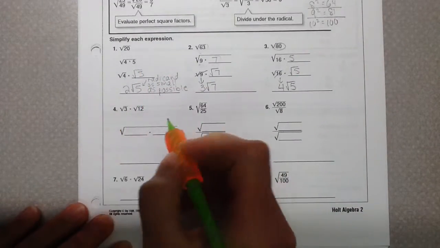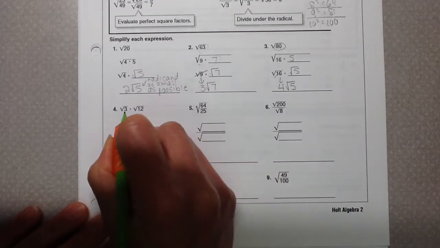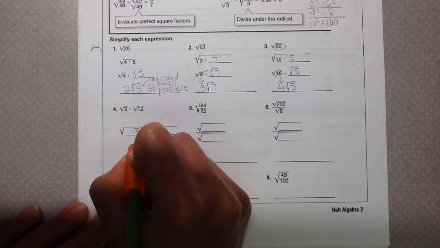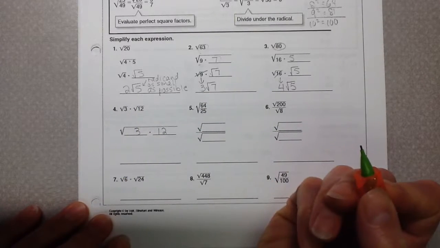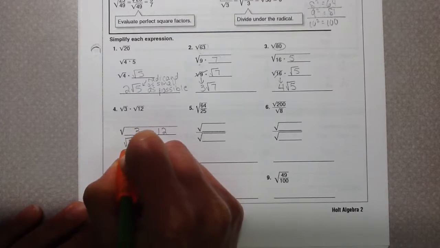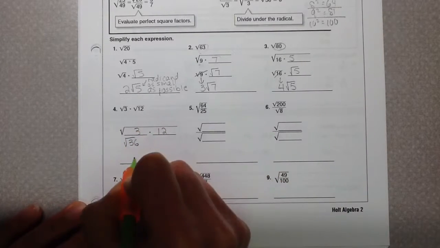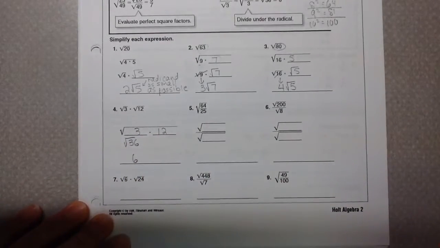We can put them both underneath the same square root sign. So square root of 3 times 12. That's going to give me the square root of 36. And the square root of 36 is just the number 6.